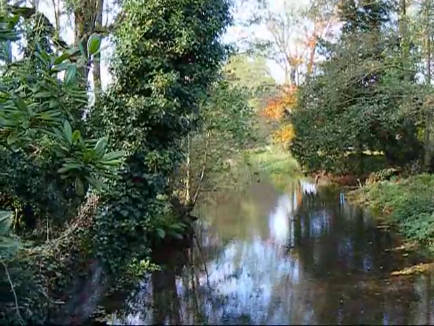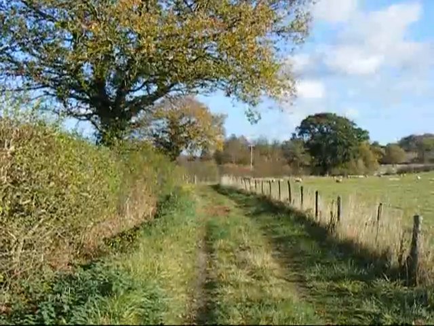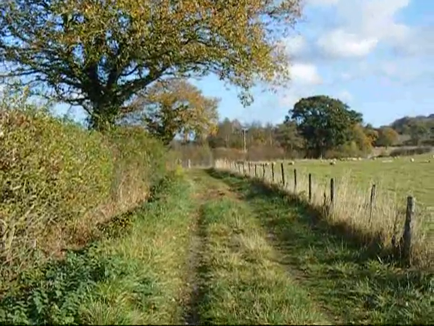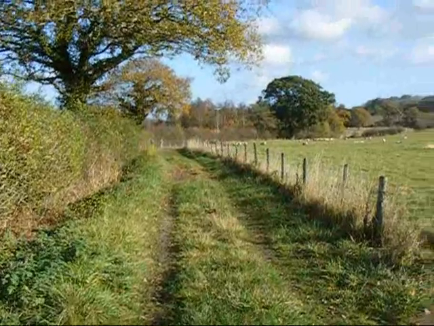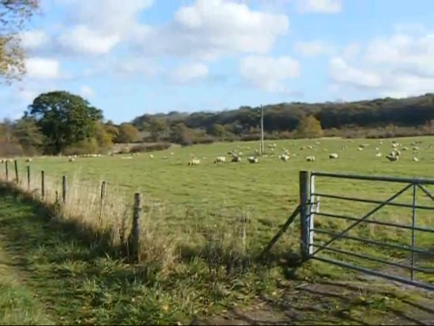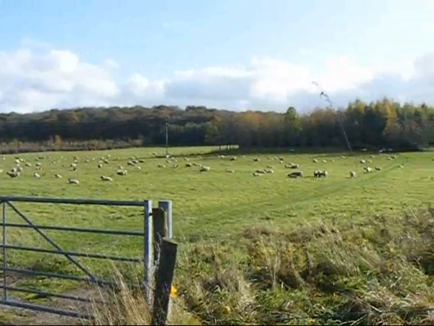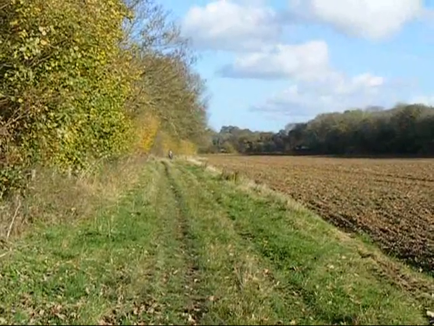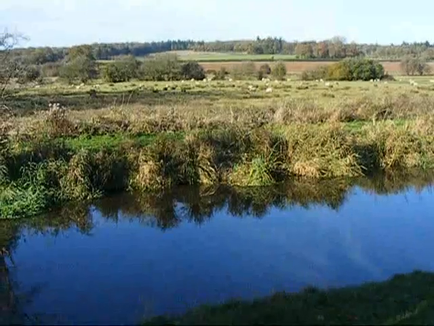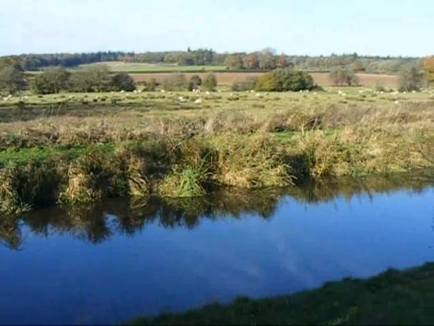The walk crosses the River Pang at Stanford Dingley. Now on a path out of Stanford Dingley, along the Pang Valley, heading towards Bradfield. Great views to my right. Still heading towards Bradfield, that's the way ahead. Heading towards Bradfield, the path runs beside the River Pang.